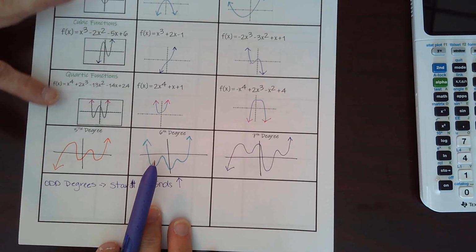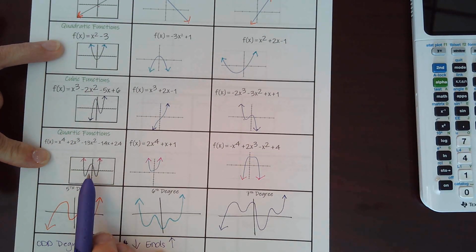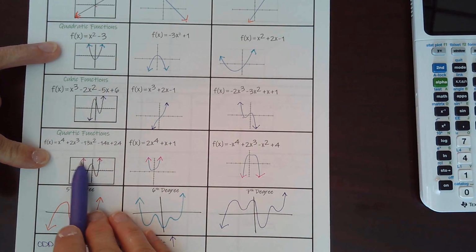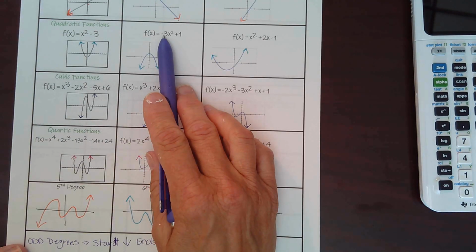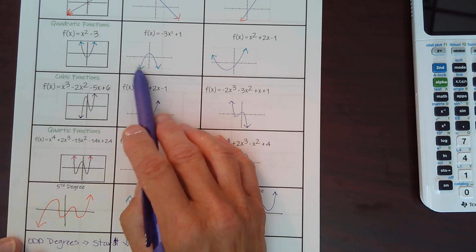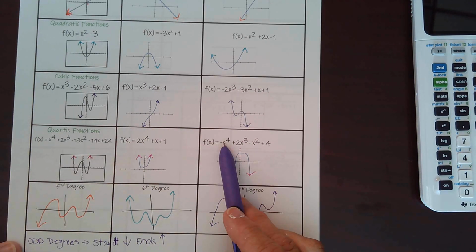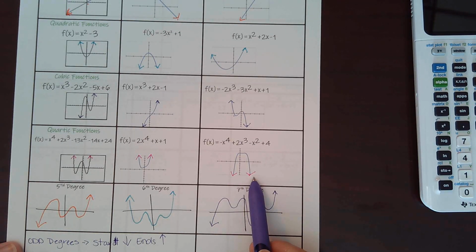What do you notice about your even degree functions? Notice that your quadratics and your quartics start up and end up, unless the leading coefficient is negative, then they're going to start down and end down. And if you look at this fourth degree function, the leading coefficient is negative, so it would start down and end down.